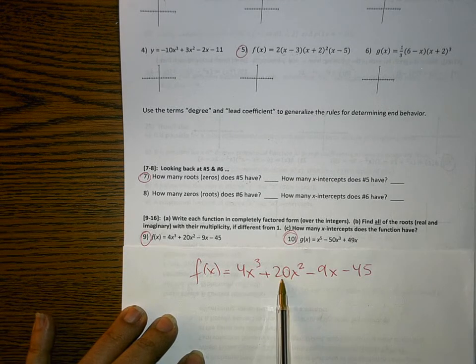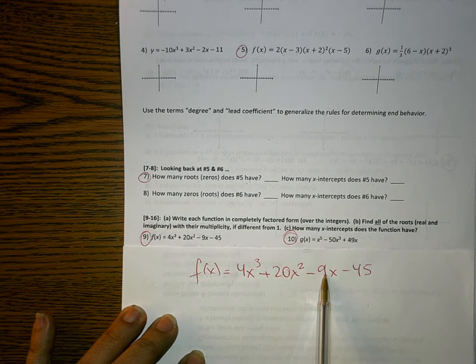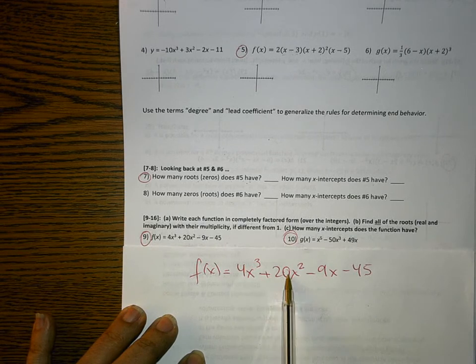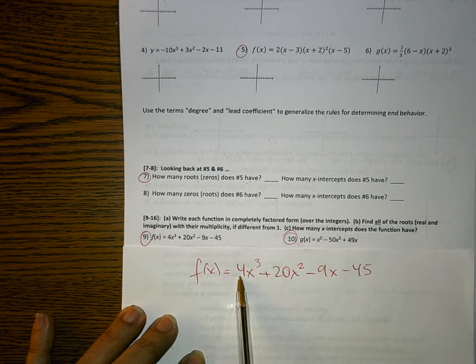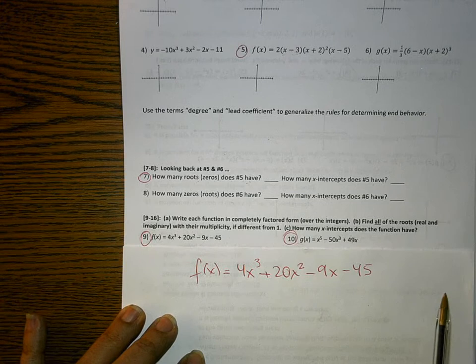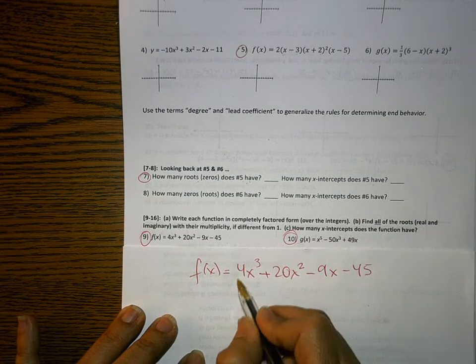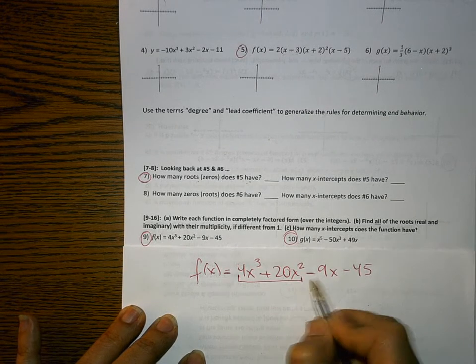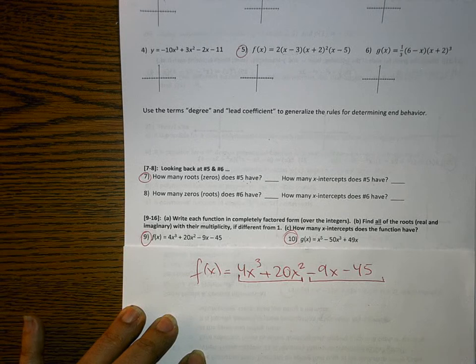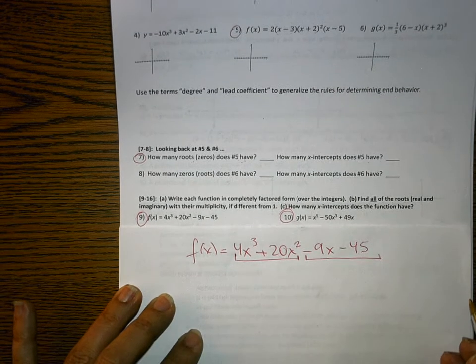So 4 and 20 looks good. They can both be divisible by 4. They both have x squared to be divided by, but 9 does not divide by 4, and definitely not 45. So it looks like I have some things that can be divisible here, but not here. These last 2 terms can be divisible by 9, but not 4 and 20. So I looked for a GCF, and I don't have one for all 4 terms. I have 4 terms. I'm going to couple them 2 by 2s, because that's what we do when I have 4 terms. Okay, so I looked for the GCF.